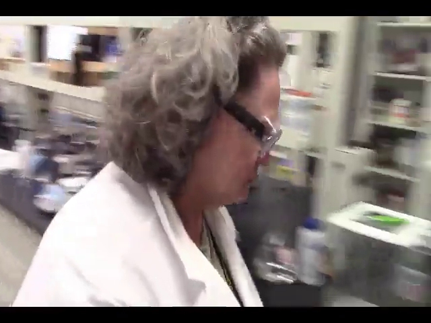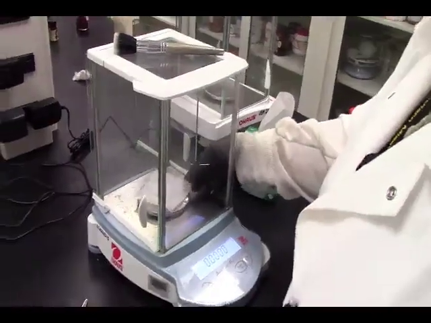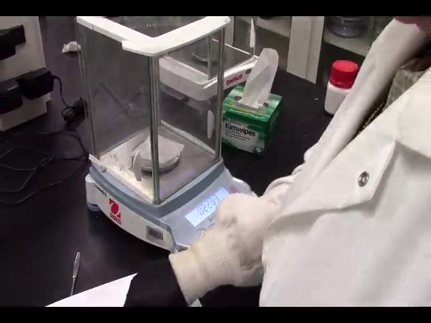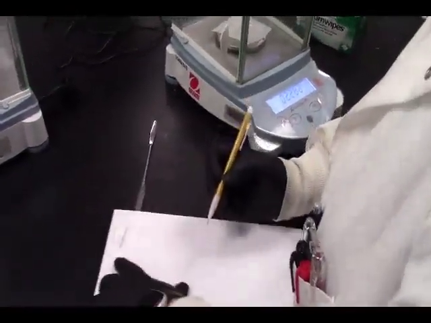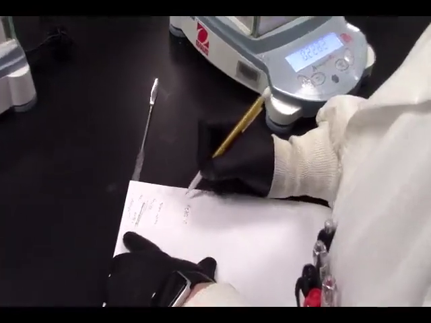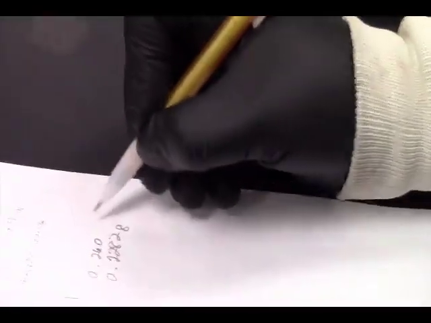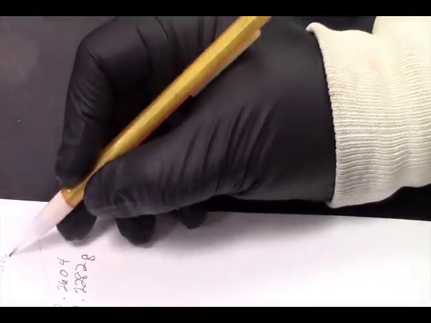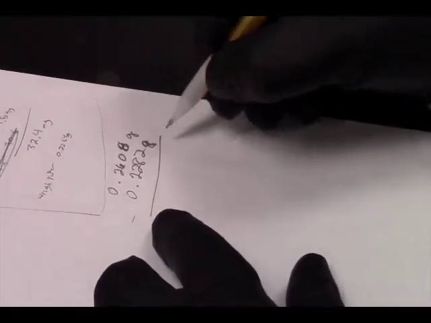Actually, it'd be cobaltous nitrate because it's cobalt-2. So we have 0.2282 grams. We started with our weigh paper. Weigh paper itself is here. Oh, yeah, we don't need that. So this was with the 0.8? Yeah, 0.8. All right, grams. So mass by difference here is going to give us the mass of the cobaltous nitrate that we actually transferred.